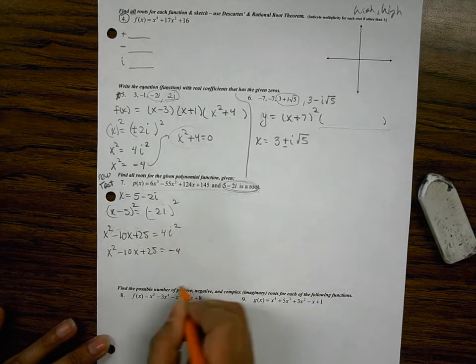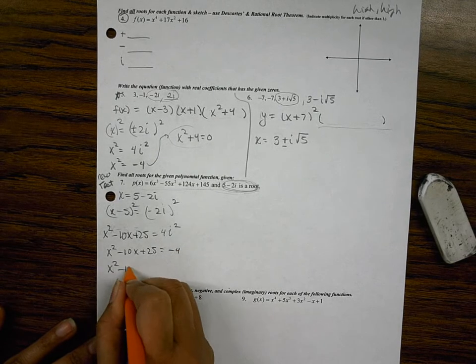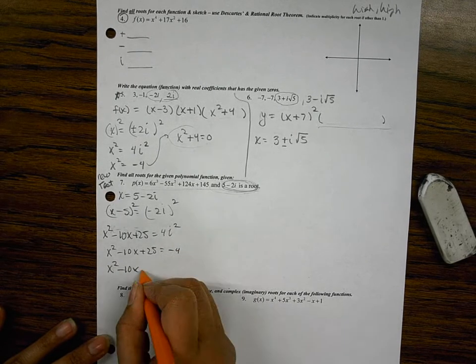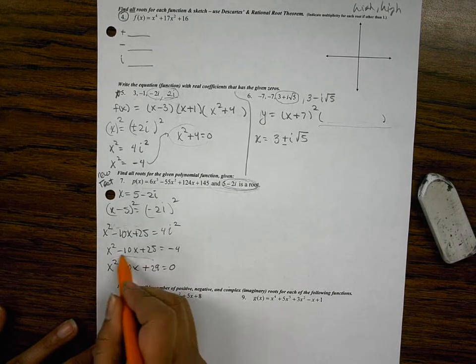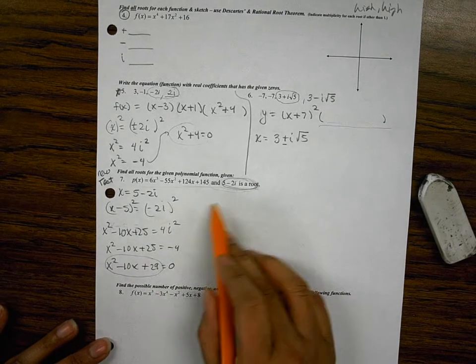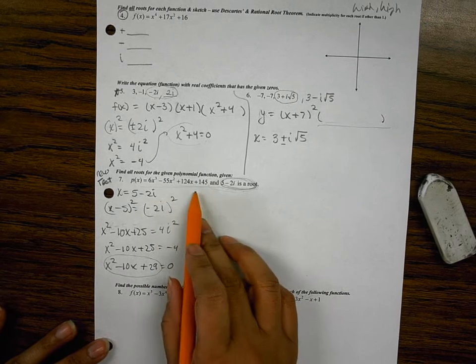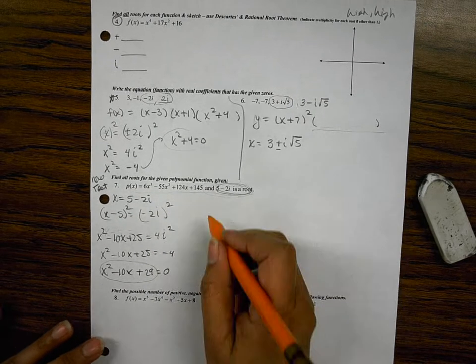X squared minus 10x plus 25 equals negative 4. Move the 4 over. X squared minus 10x plus 29 equals 0. Okay, so this is one of the factors of this function.